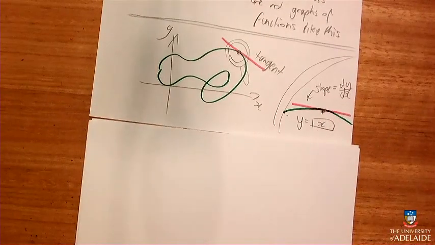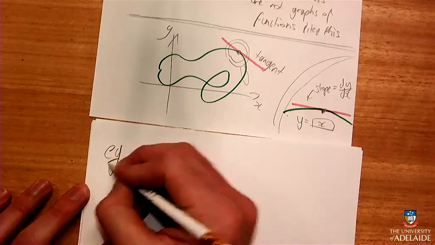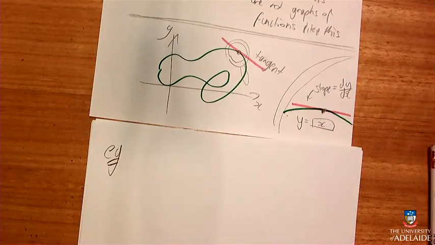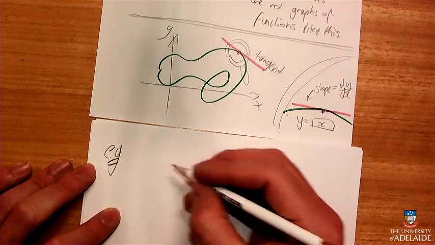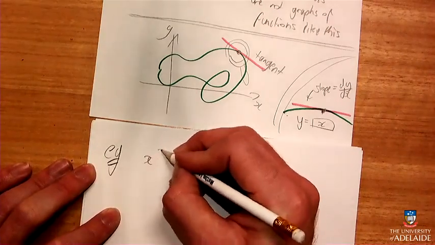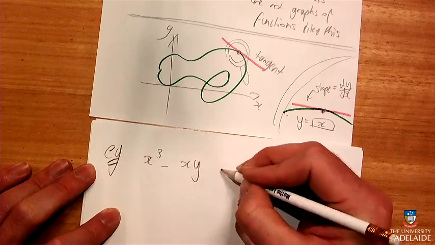So now I'm going to do an example. Just give me a second to set it up. You don't need to see what I'm doing here. I'm deliberately not showing you what I'm doing. Okay. Okay, so I'm going to do roughly the curve that I drew.